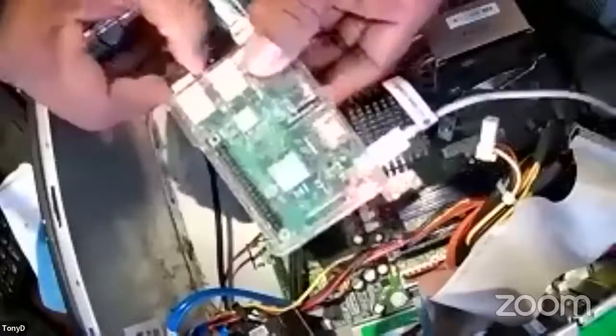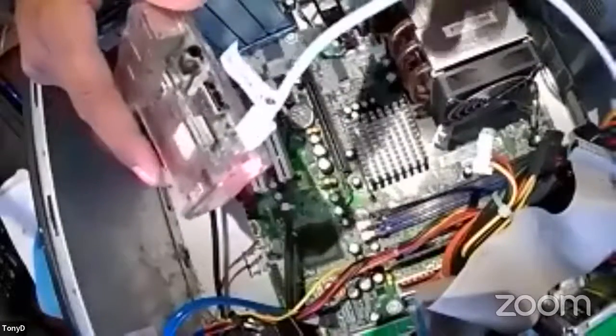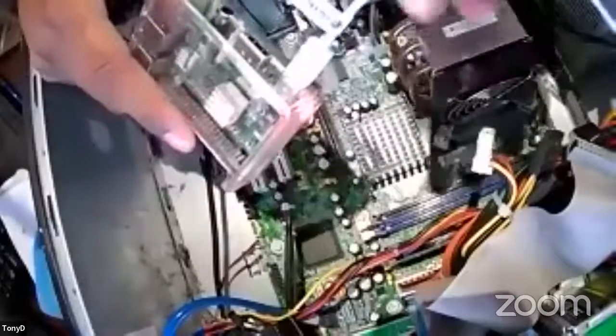Right? So this is also the main reason why I wanted to show you guys this: I want to show you that we have different motherboards. Of course, when you want to turn off your computer, you don't pull the power. You have to go inside and shut down.